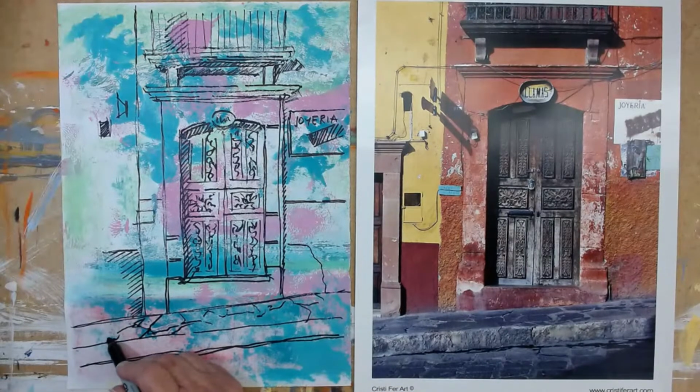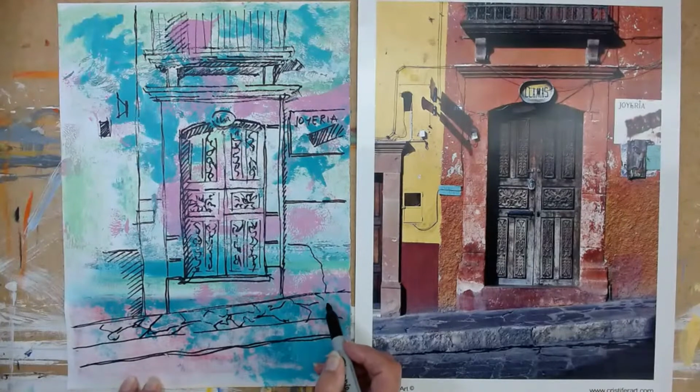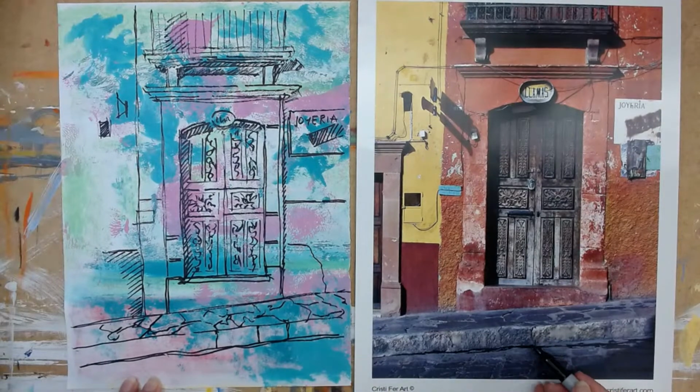Sometimes it's hard to accept that if you live in, I don't know, the United States, or Canada, or London. It's a little different, no? So here I'm just adding some of the characteristics of this step of the sidewalk, and one characteristic in San Miguel is that these steps are huge.